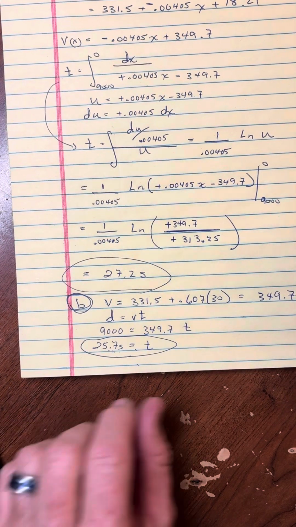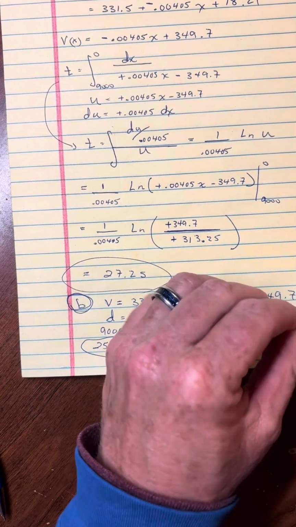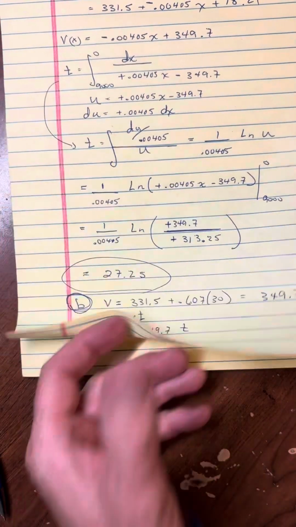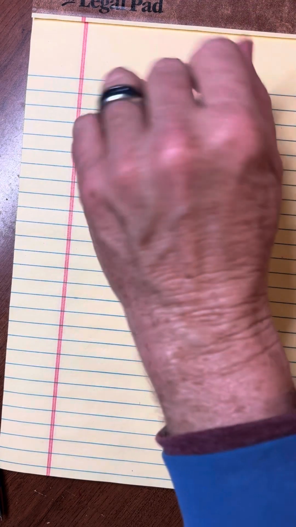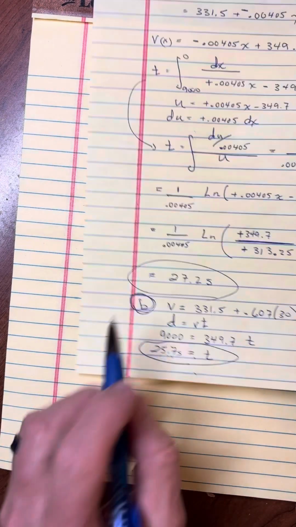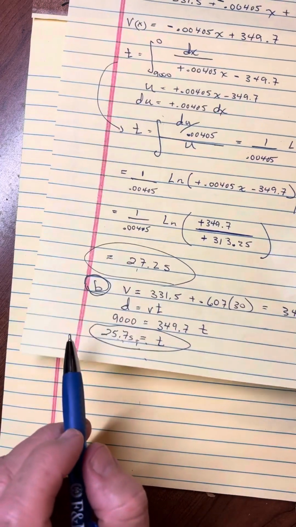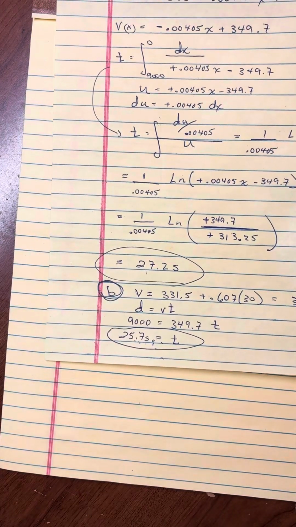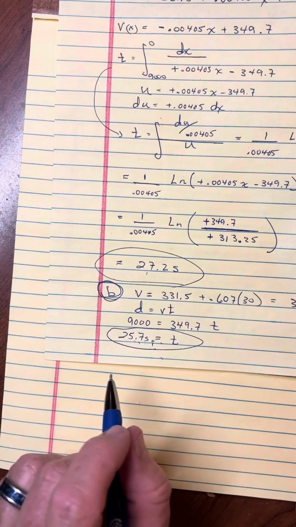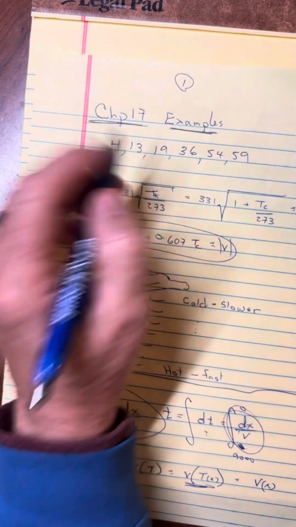So good. I'm glad the author asked that at the end. That's a good comparison question, because part A is just a hair more than part B. It does make you feel like you've done part A correctly, especially after all that work. You're like, okay, I could have easily made a mistake in all that work. All right, well, let's go on to our second one.